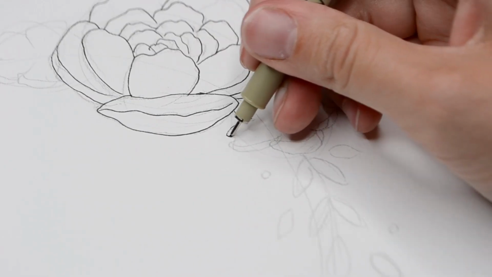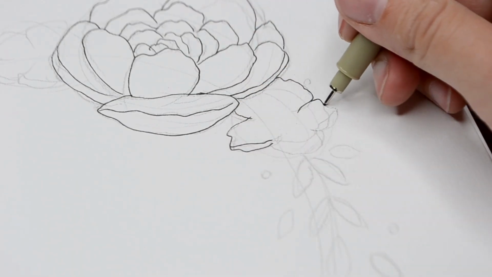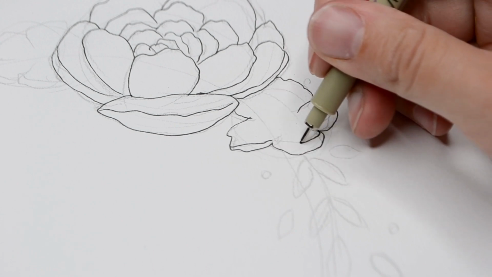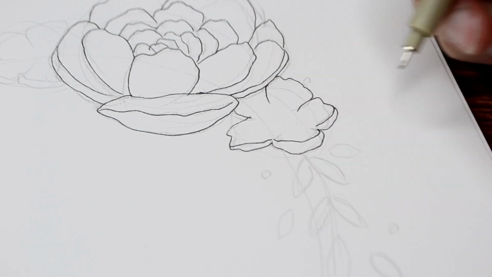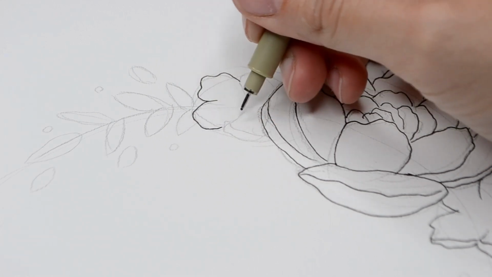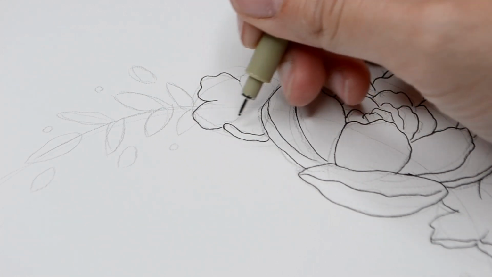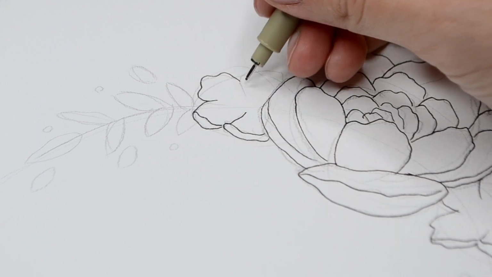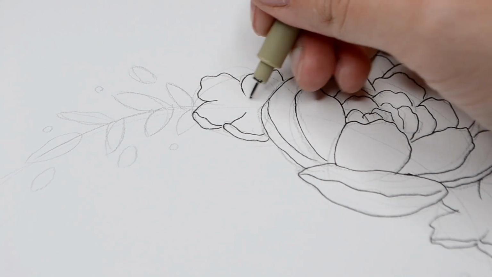Next, I'm going to start on my wild rose. I'm going to have one here and then one on the other side as well. This is a very balanced design. And I'm going to keep my pen stroke very light, and wobbly is good.